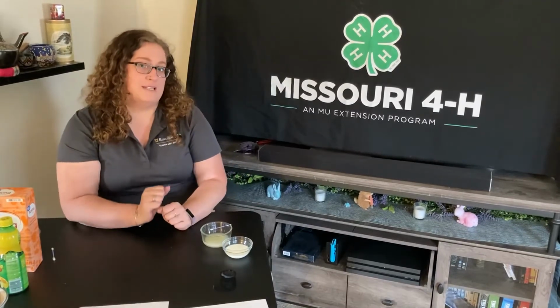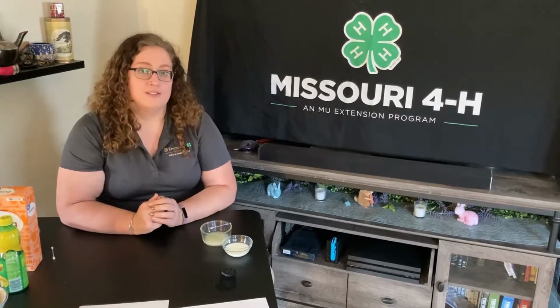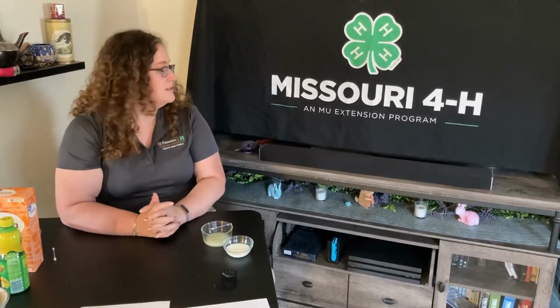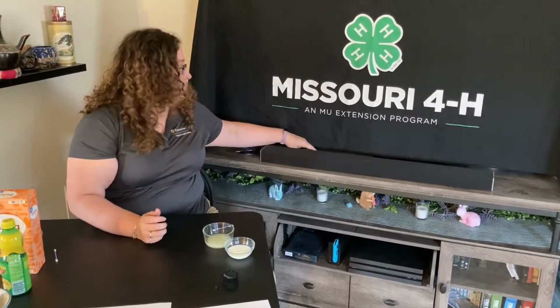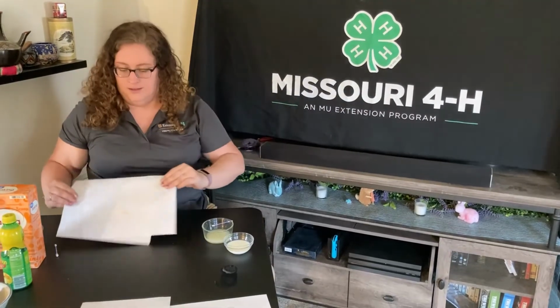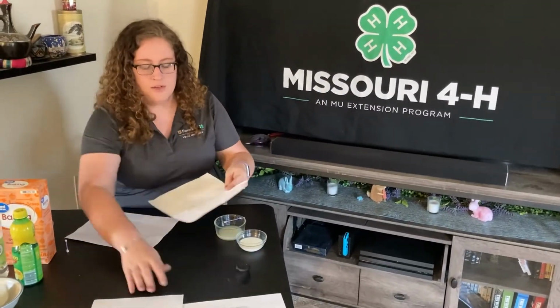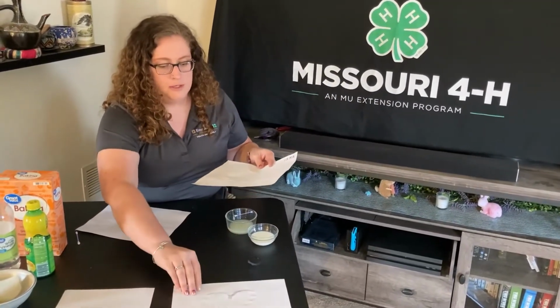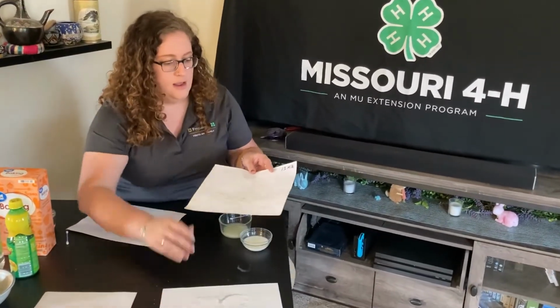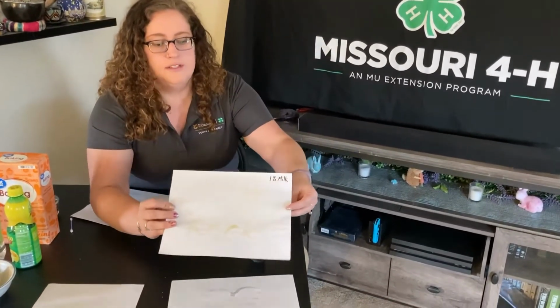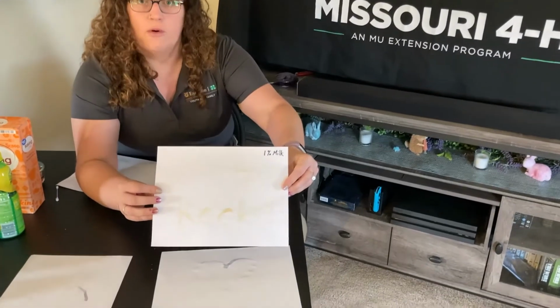If you really want to get secretive, you can even give your piece of paper, your message, to someone else and have them do this process. Let me show you a couple examples I did. So I used our 1% milk, which was this heart that I did here. It's a little bit of a different design. I actually wrote 4-H rocks.